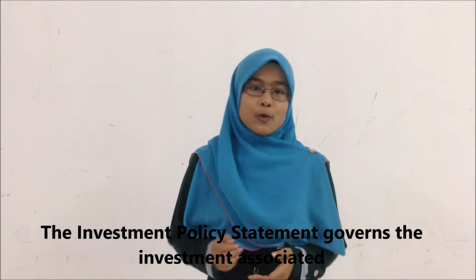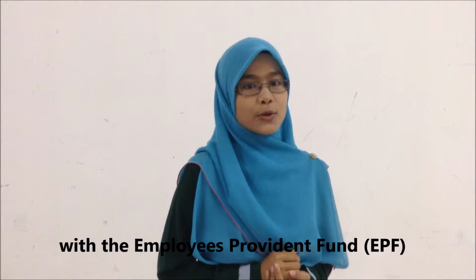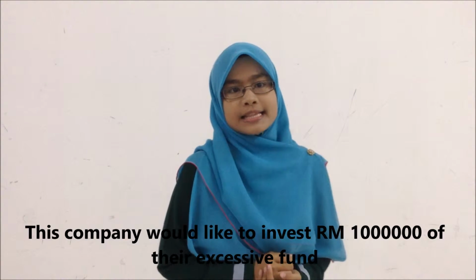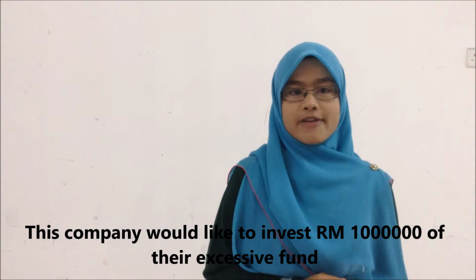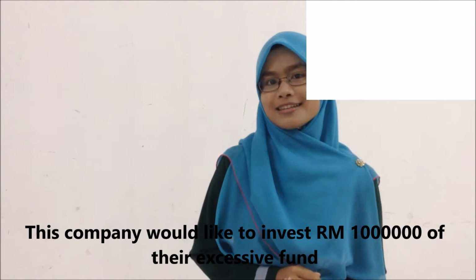The investment policy statement governs the investment associated with the Employees Provident Fund (EPF). This company would like to invest RM 1 million of their EPF fund.